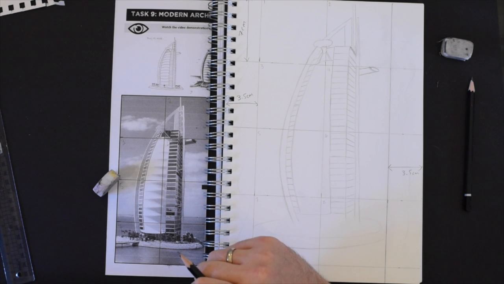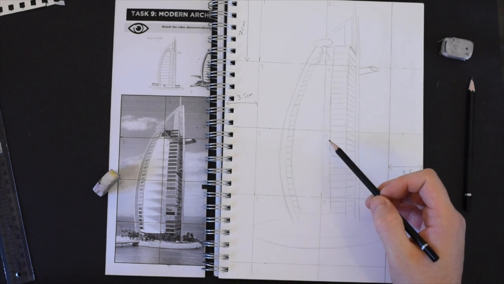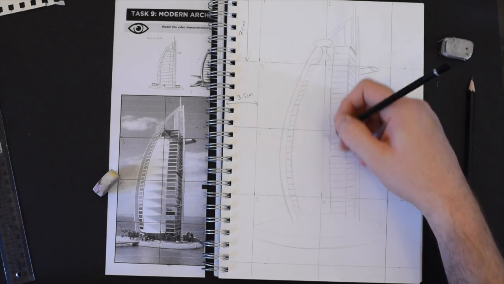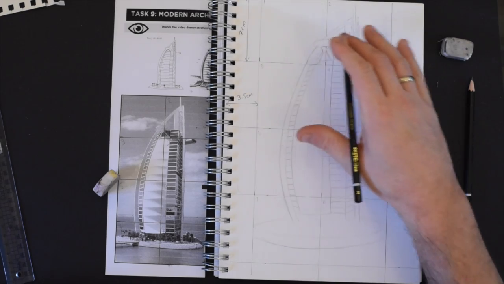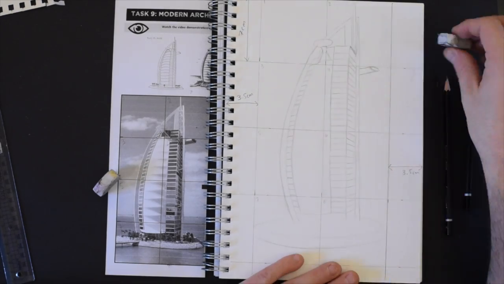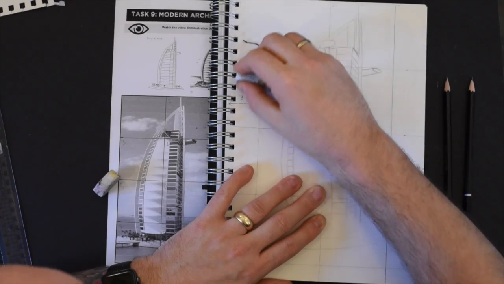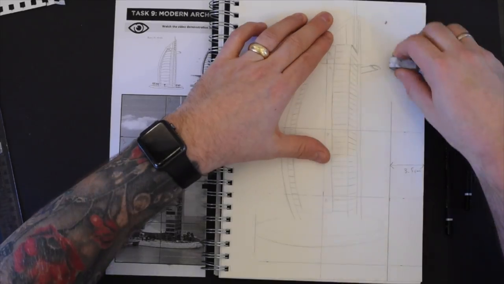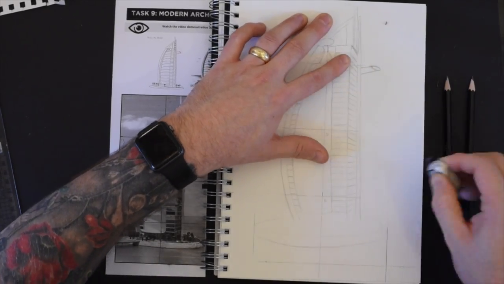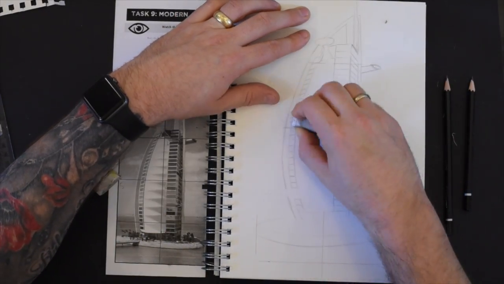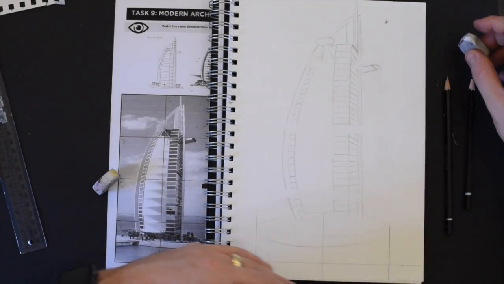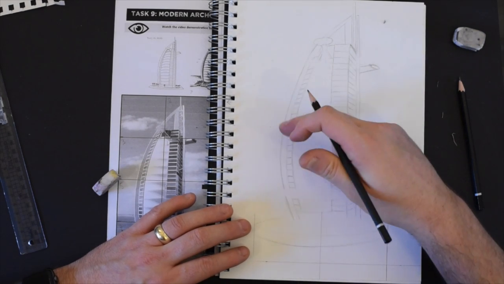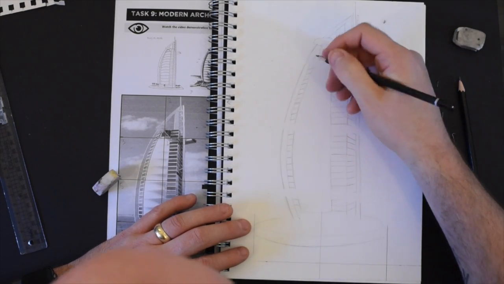The next thing I'm going to do is start to rub out some of these grid lines that we put in earlier, just to neaten up my page a little bit. Okay, so I've got rid of most of my grid lines now, and I'm just going to go back over into some of the areas where I've taken out some of my drawing and replace those.